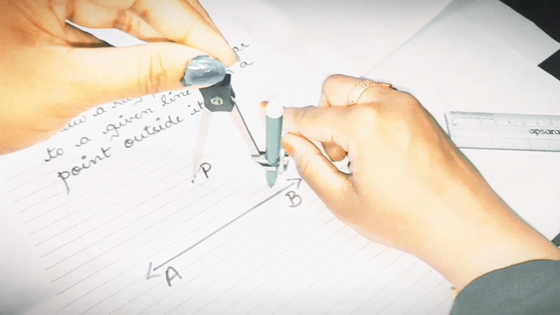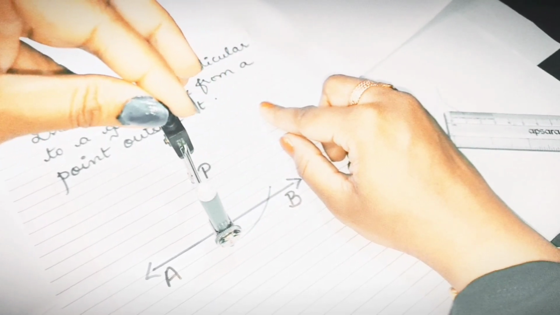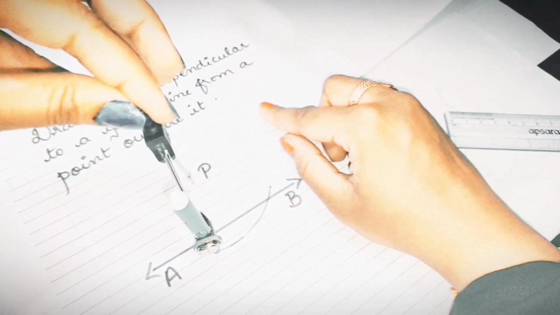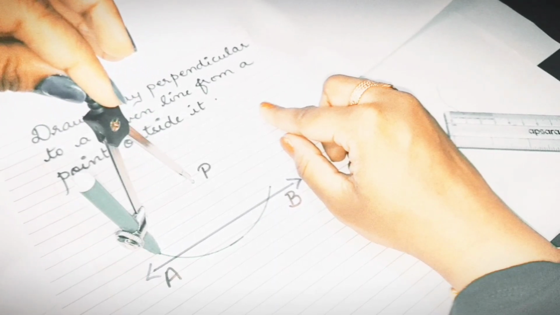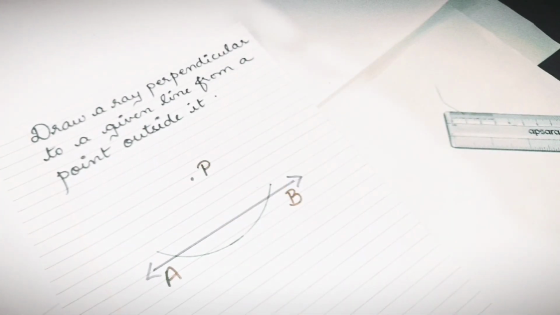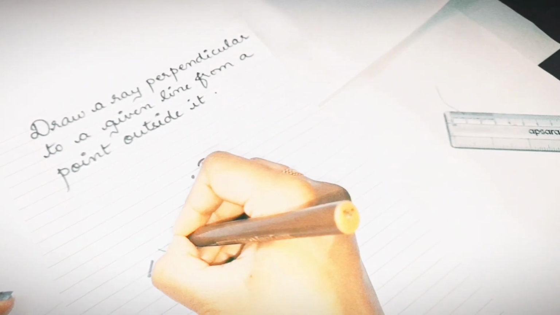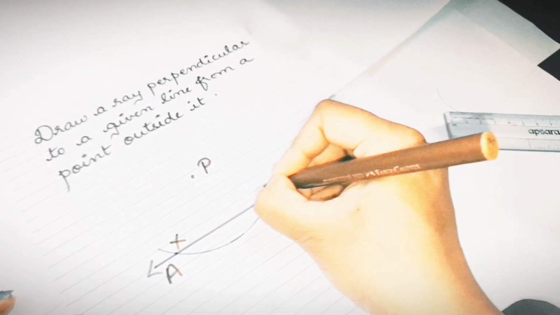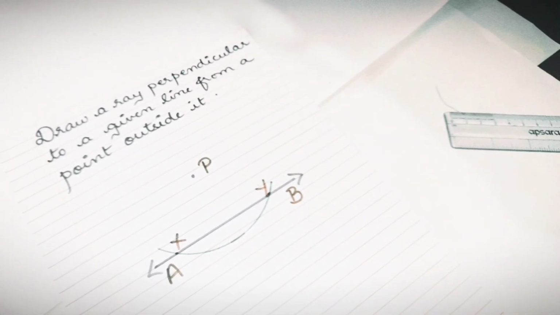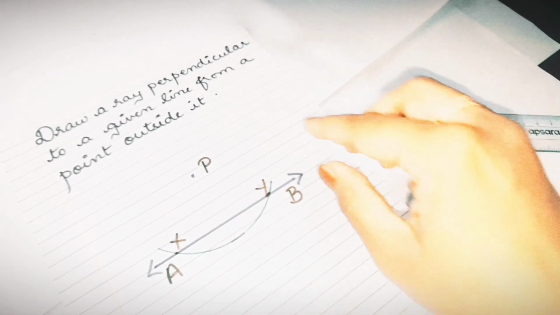Now choose a suitable radius on the compass, center the compass at P and draw an arc so that it cuts the line AB. Let X and Y be the points where the arc cuts the line AB.